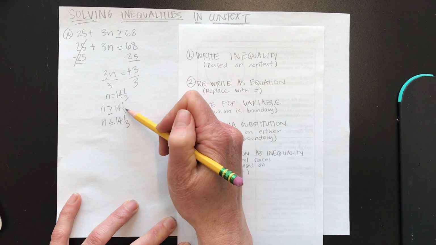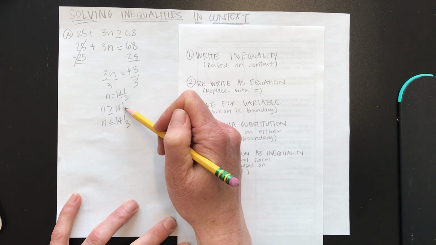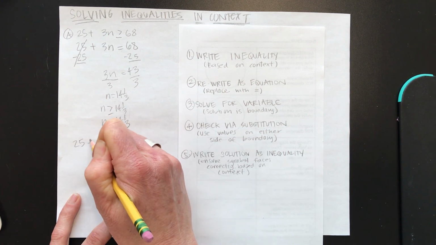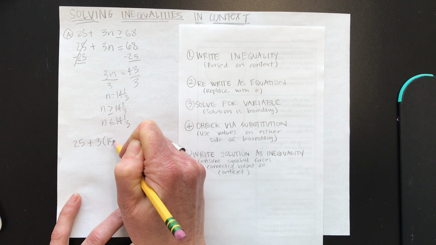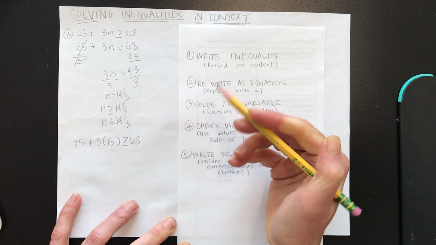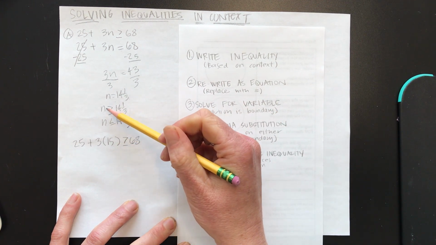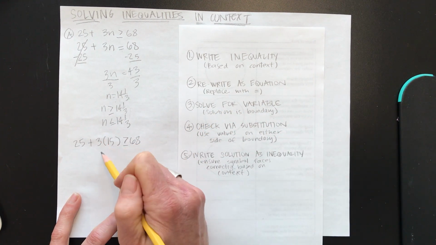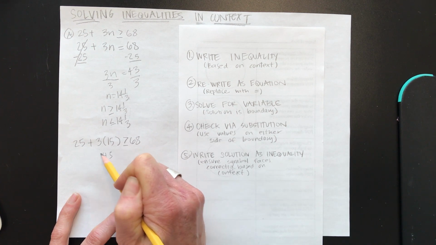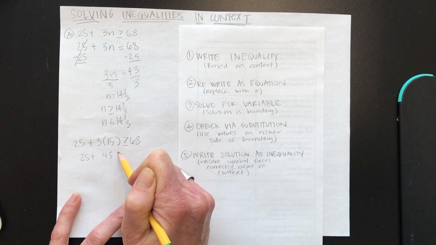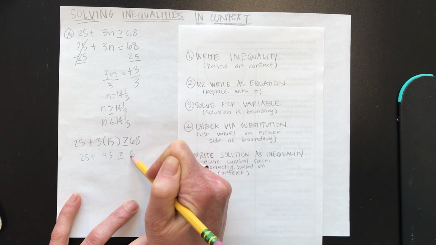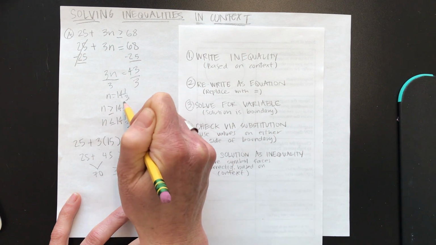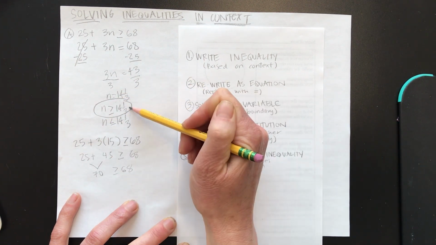So maybe I'll choose like 15 for my number that's greater than. So I could write this as 25 plus 3 times 15 compared to 68. And again, it doesn't matter what number I chose here as long as it's greater than 14 1/3, and I'm just trying to make my mental math life easier. So 3 times 15, that's going to be 45. 25 plus 45, what is that, 70? Yeah, so 70 is greater than 68. So that would be the correct symbol we would circle there.